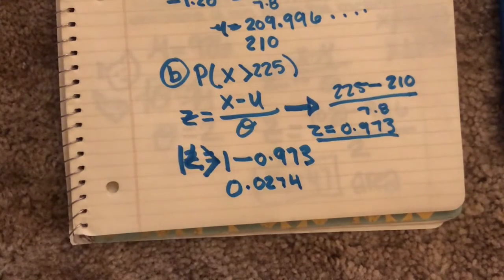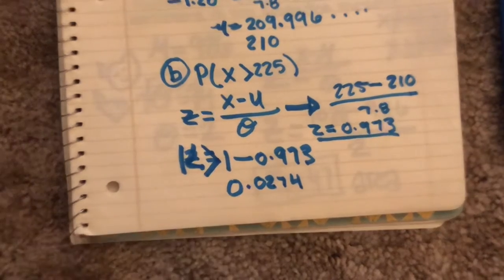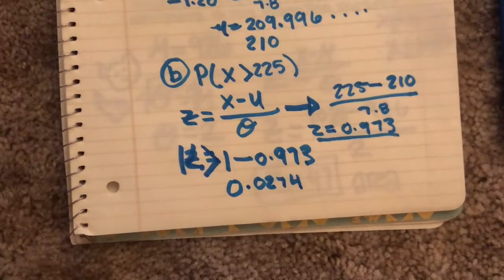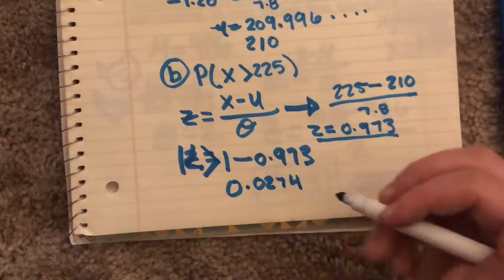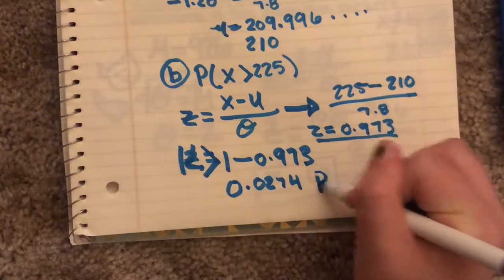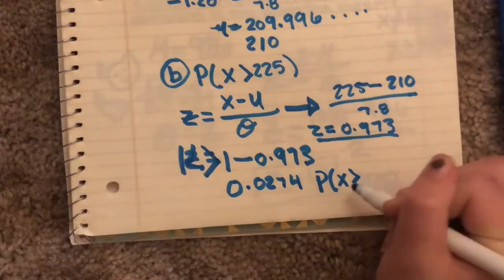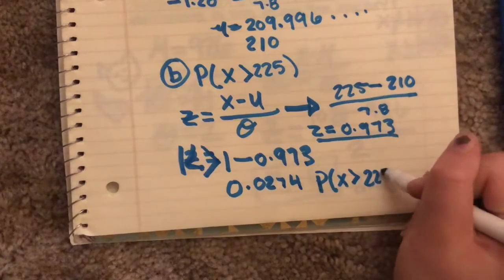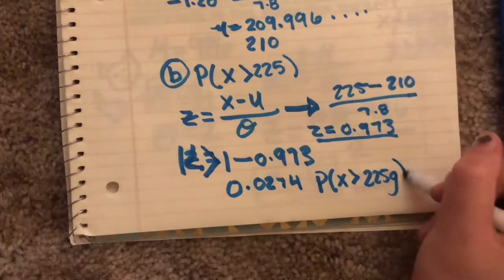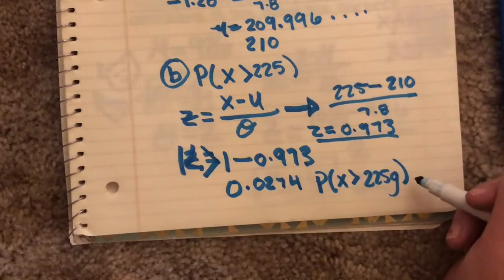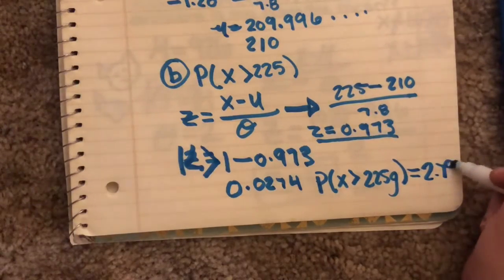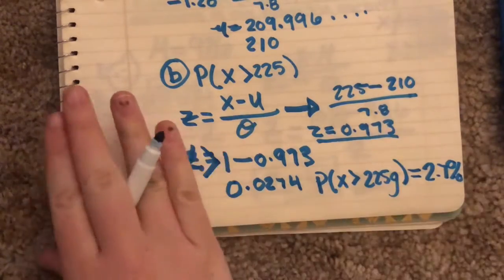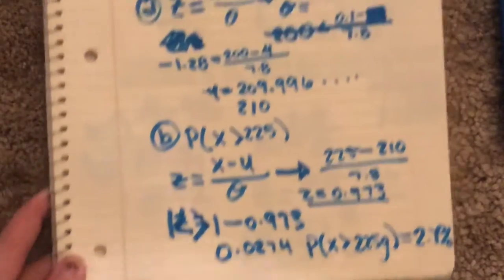But we want to put this now into percents, because remember that when we're working with probability, we want to use percent, which is area, and not the z-score. We want to use this k value. So what we're really going to say is that the probability that that random variable x is going to be greater than 225 grams is actually going to be equal to around 2.7%. So now we can move on to our last part of this.